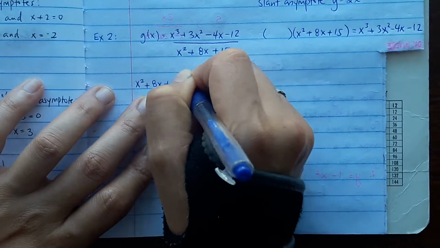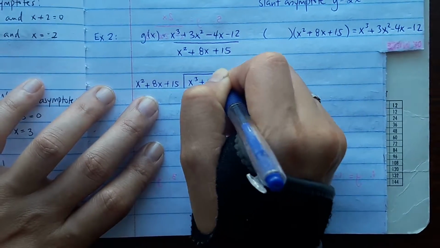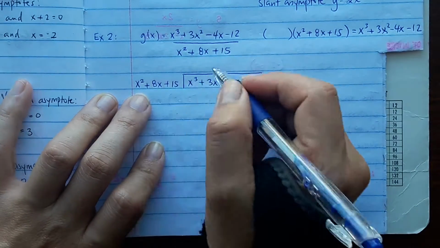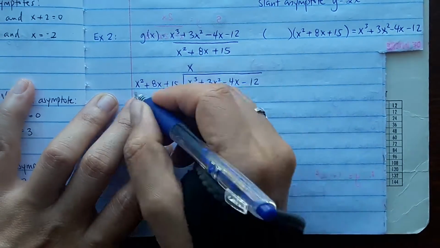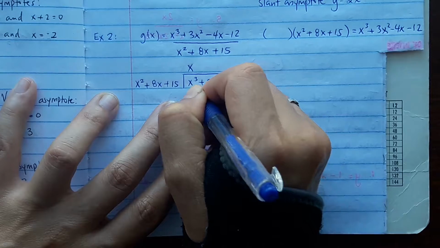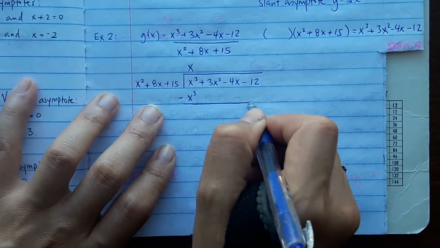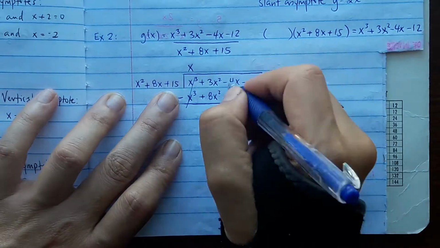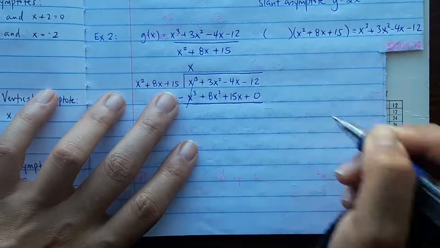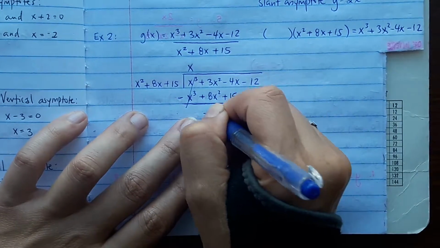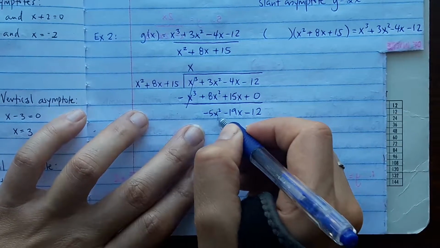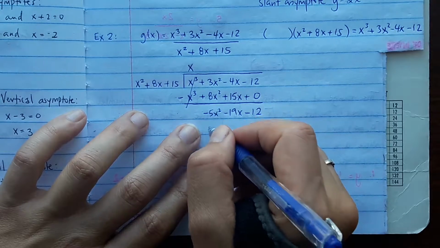The first thing goes in the house, the bottom goes outside the house. Then you ask yourself, how many times does x squared go into x cubed? It goes x times. Multiply everything by that x, and you get x cubed, 8x squared, and 15x. You subtract the two things, and that gives you negative 5x squared minus 19x minus 12. How many times does x squared go into that?